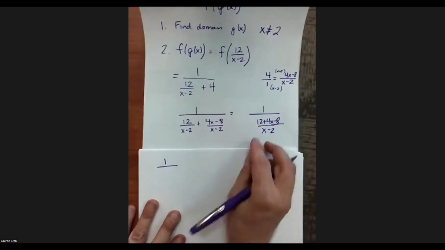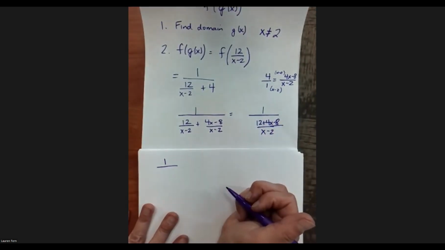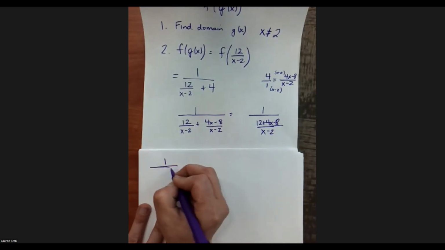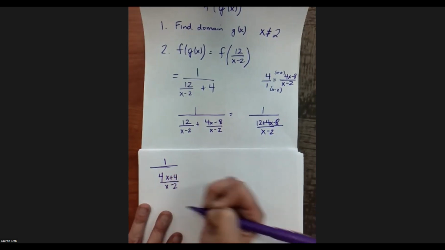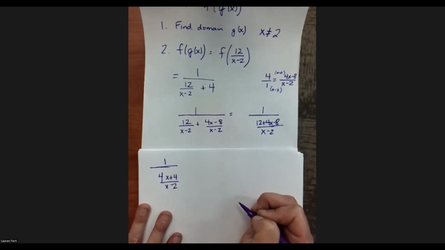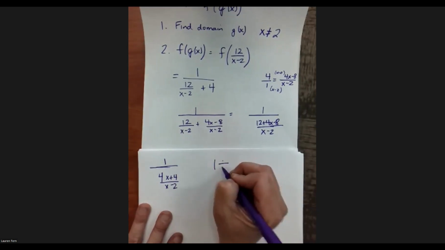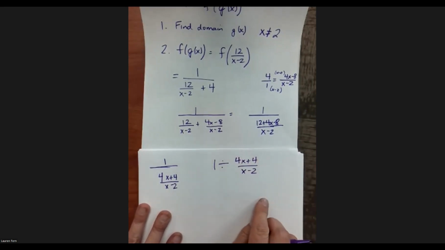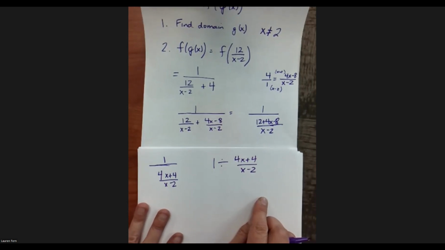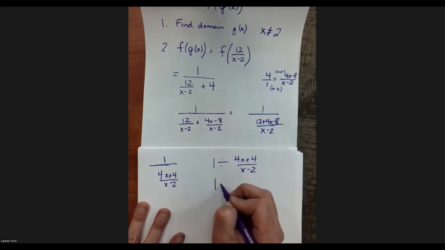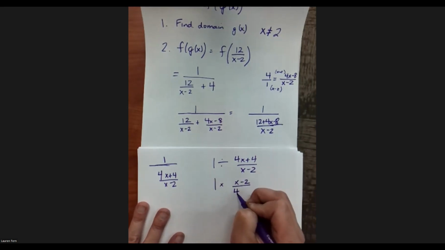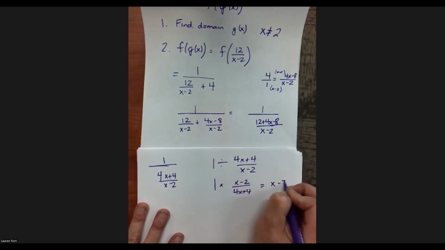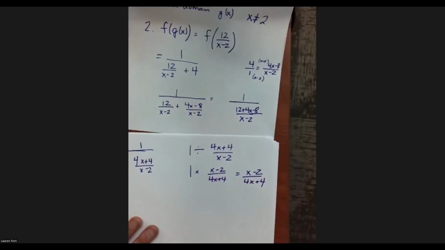Well, what can I combine in my numerator? What's 12 minus 8? 4. So don't I have 1 over (4x plus 4) divided by (x minus 2)? Notice this is saying 1 divided by this stuff. And when you divide by a fraction, what do you do? Multiply by the reciprocal. So it's 1 times (x minus 2) over (4x plus 4). Here's my new function.